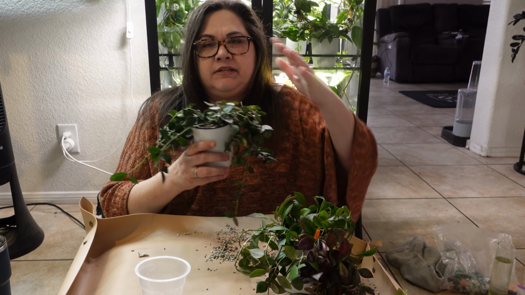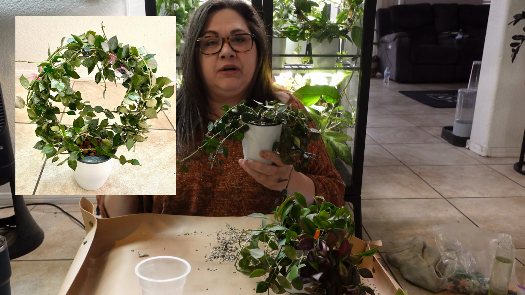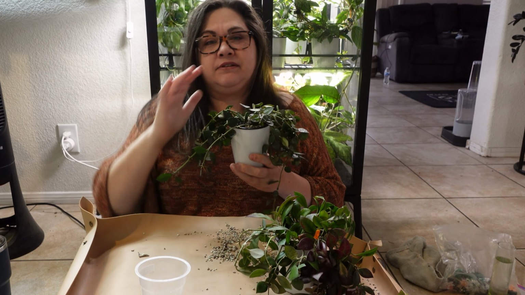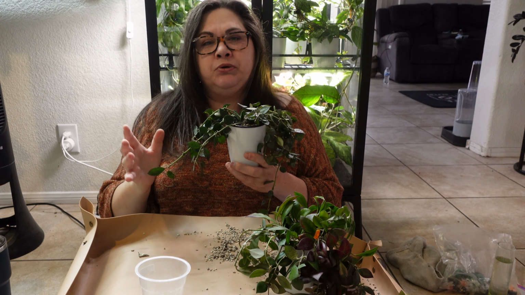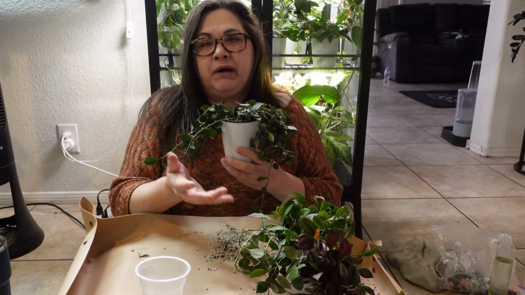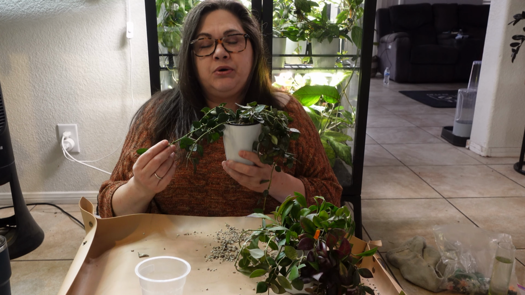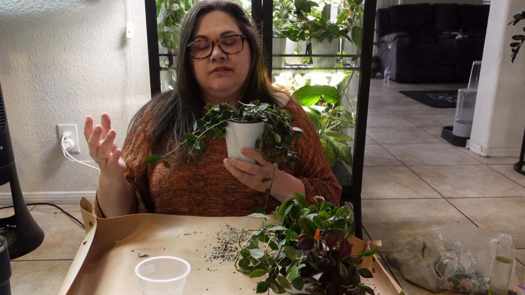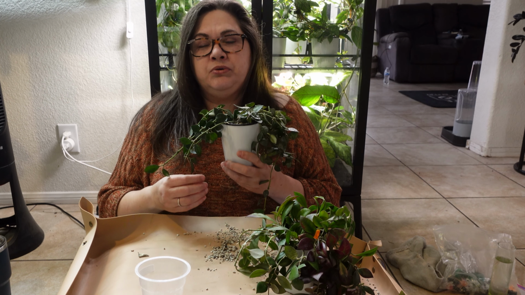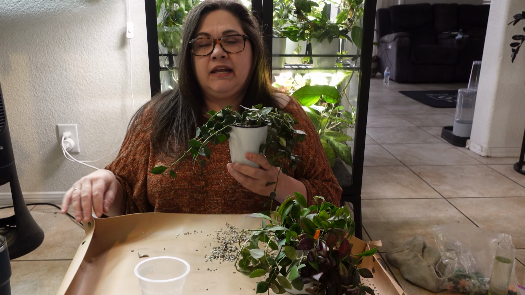So I had this Croniana. The reason why I'm holding it is I'm going to put a picture of this because I had a video, and I'll link it up here, where this was a massive plant and it had root issues. The roots were half rotting and the leaves were starting to drop off by the small handfuls, 5 or 6 at a time. So I made a video where I took it off the trellis and I pulled off all of the dead roots and I repotted it.